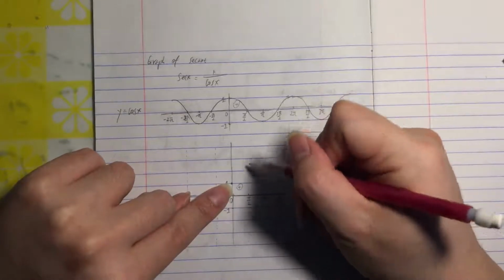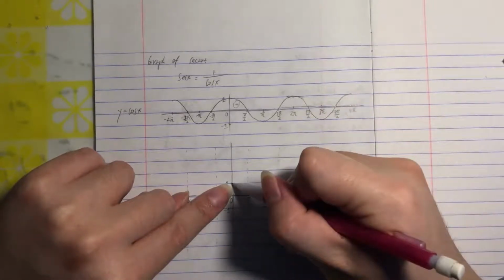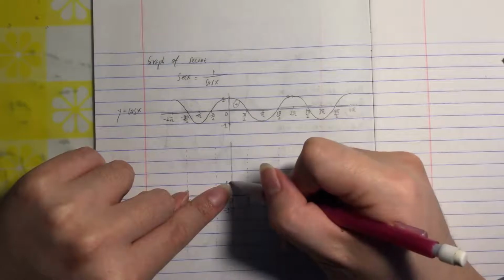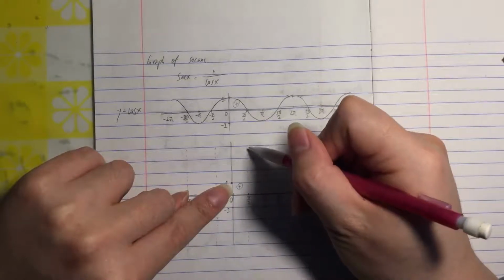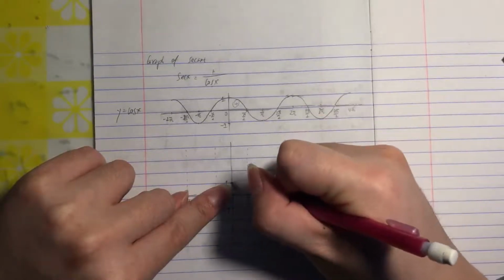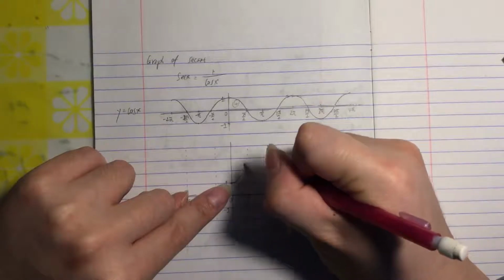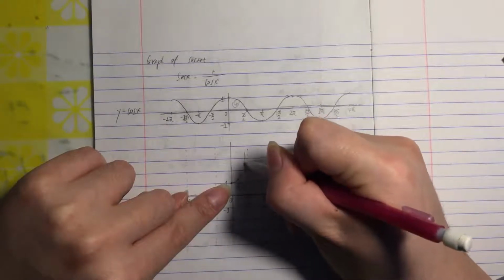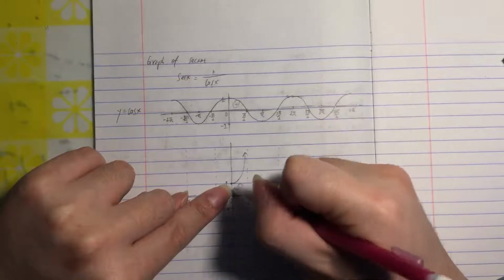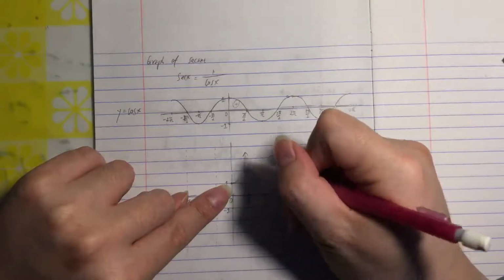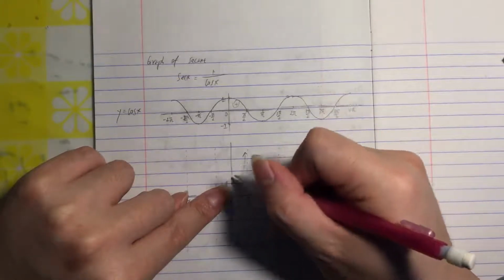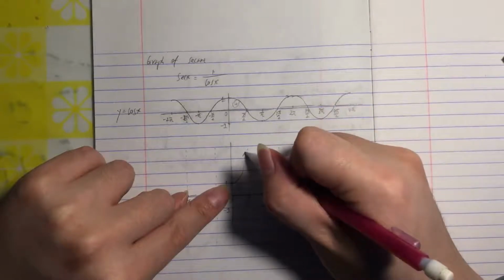That's the vertical asymptote. The curve is positive, so it must go above the x-axis and get closer to the asymptote. It looks like this.